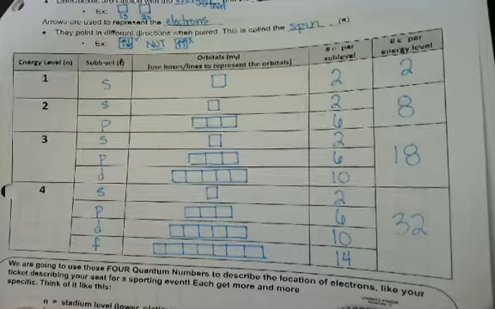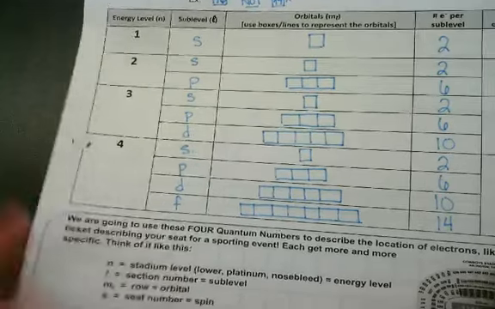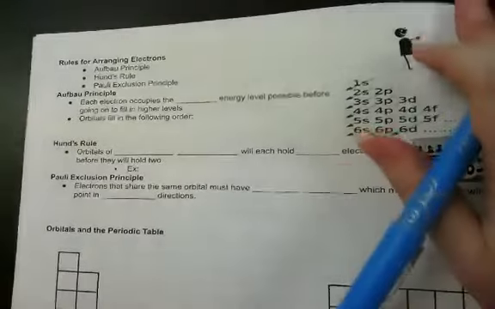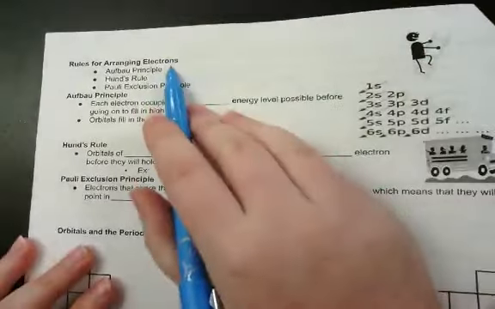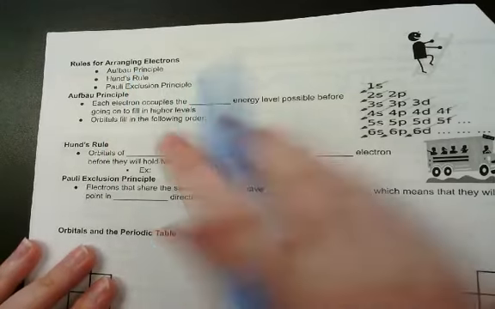Okay. So we can use all of this here to help us write out our orbital notation. And our orbital notation is all of this. It's telling us exactly where our electron can be found. However, when writing out our orbital notation, there are 3 rules that you have to follow. They're called the Aufbau principle, Hund's rule, and Pauli exclusion principle.